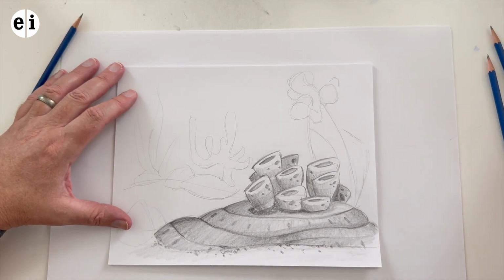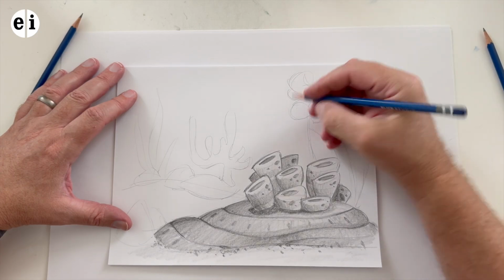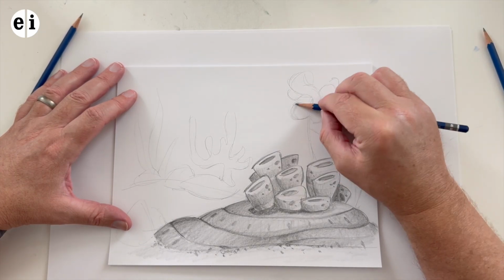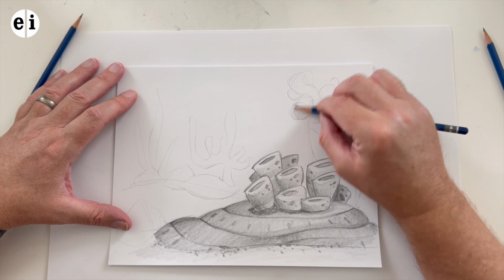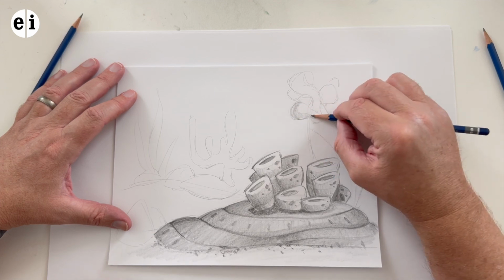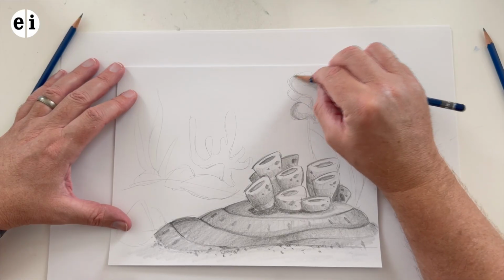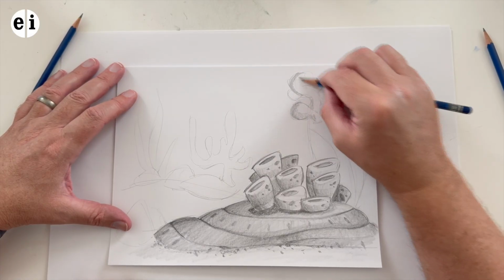Okay. All right, so let's see. Let's get back to my little bee here. And this is another coral reef, maybe on a shell or a stone. And I'm just going to try to finish this one up.